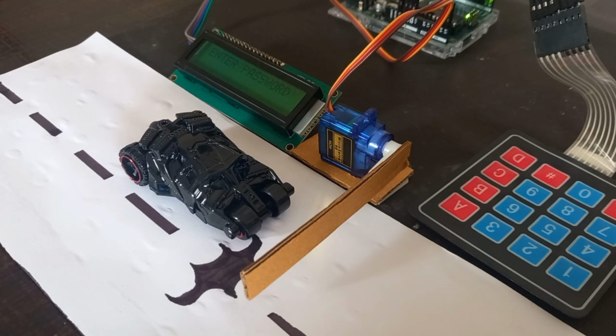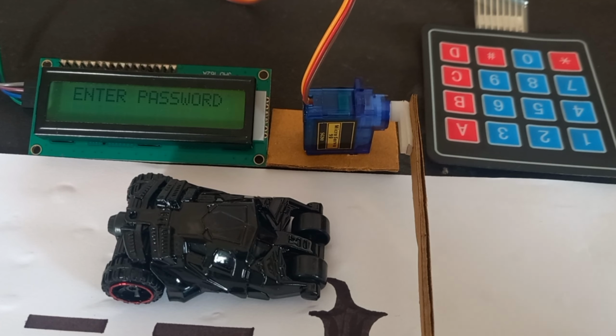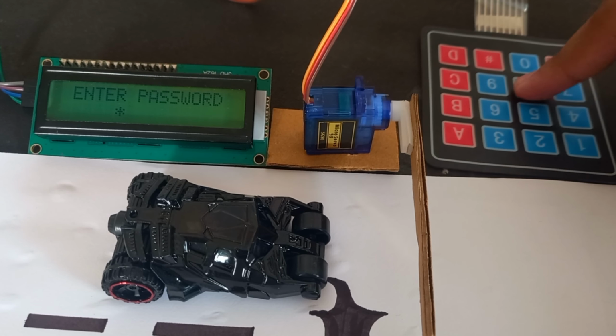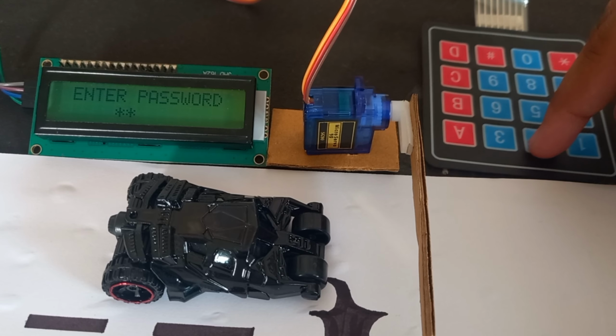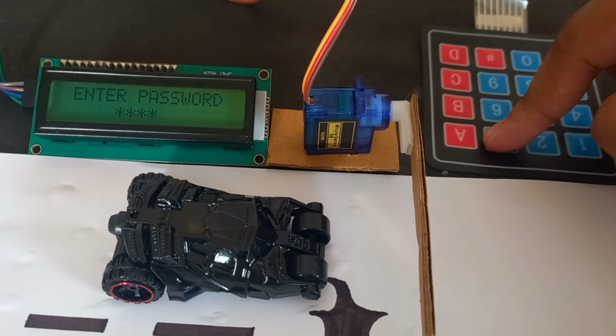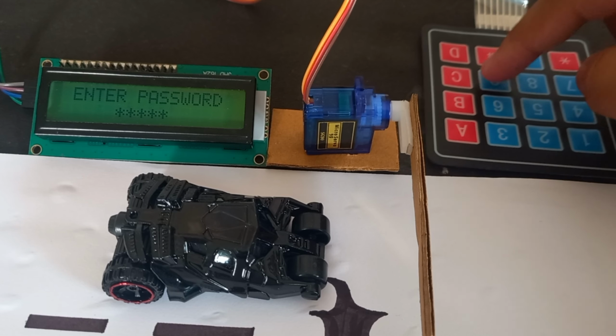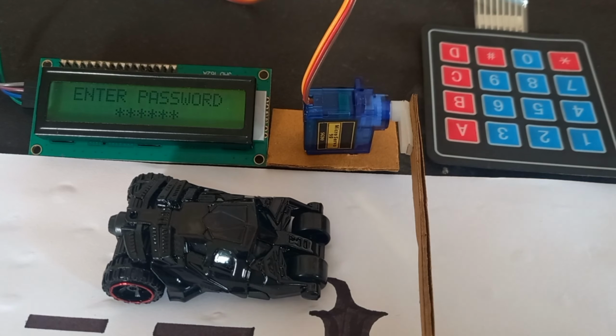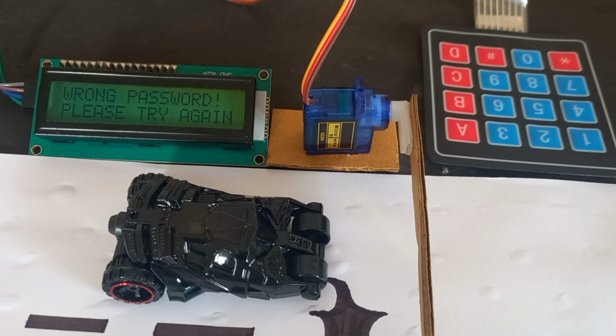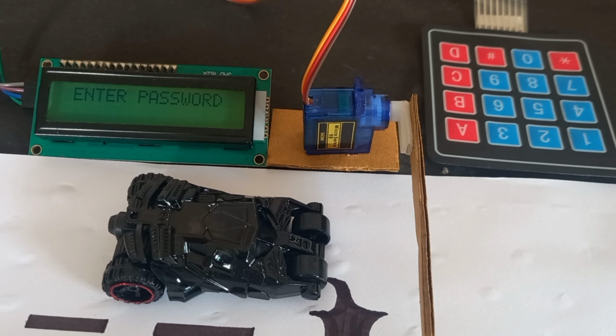And here's our new project, which is Arduino Smart Password Based Entry System. So as you can see, I'm entering the password, and when the password is wrong, the buzzer rings and it shows wrong password, please try again. And when I'll enter a right password, the barrier will get open. So without any further delay, let's begin.